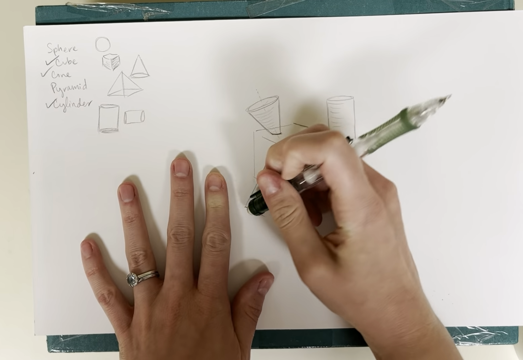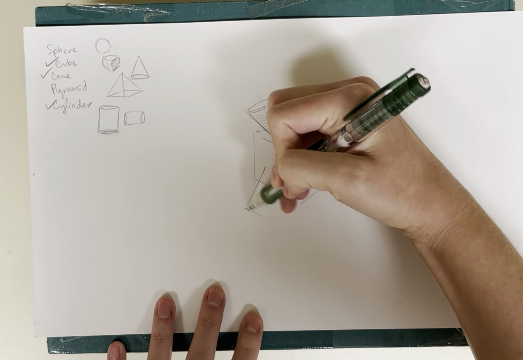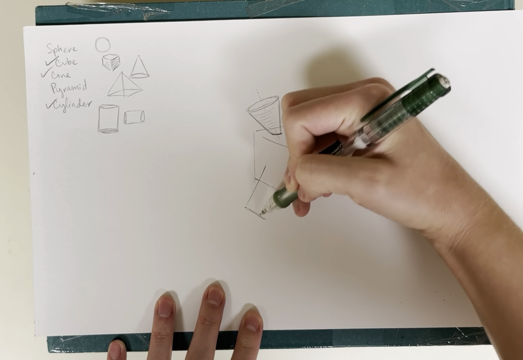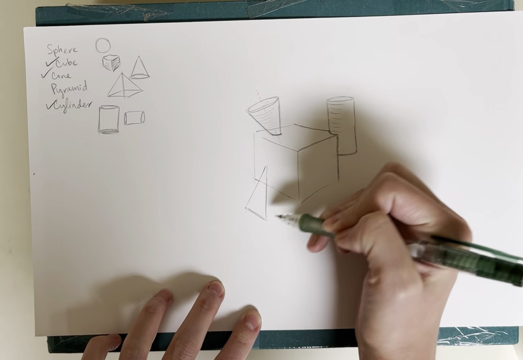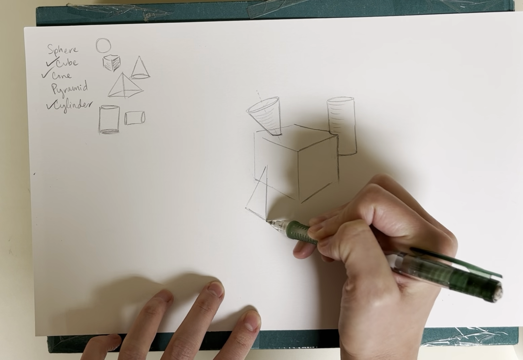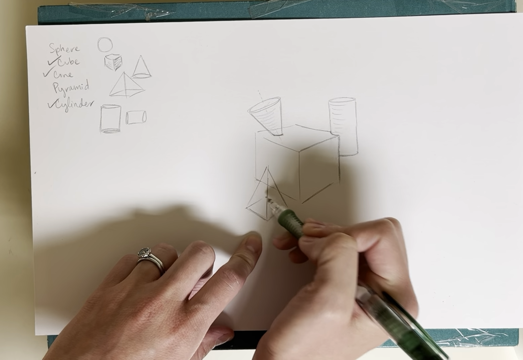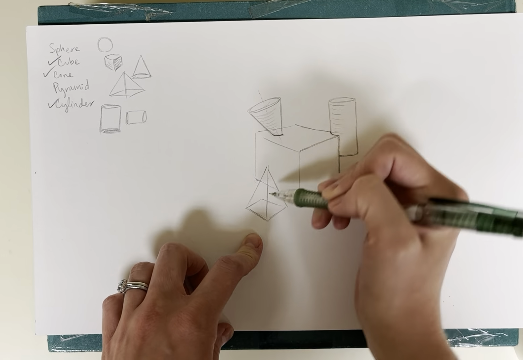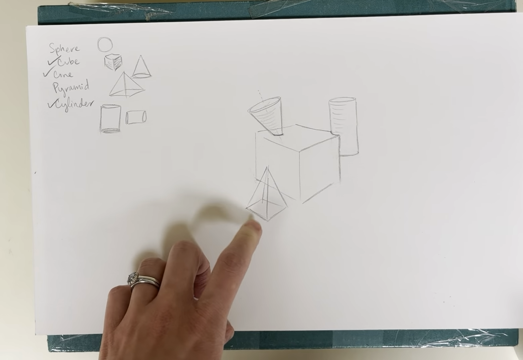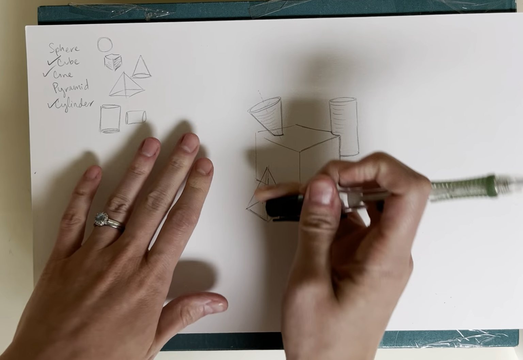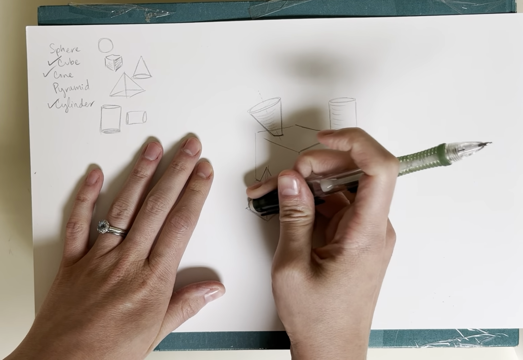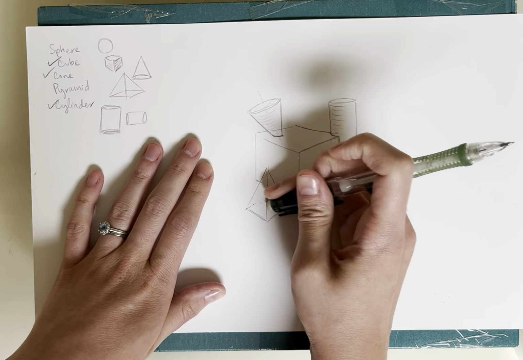Remember to match perspective. So I'm just going to keep that the same. Okay, so if this guy's like this and this guy will be like this. Okay. Now, what I could do as well, it would look like this if you could see through it. But I'm going to lightly erase that because I don't want too many lines to distract me.